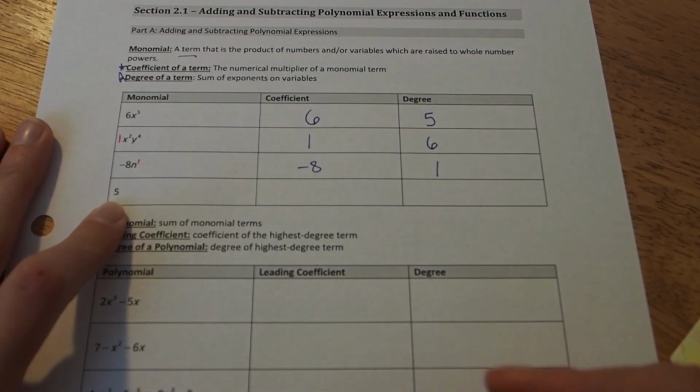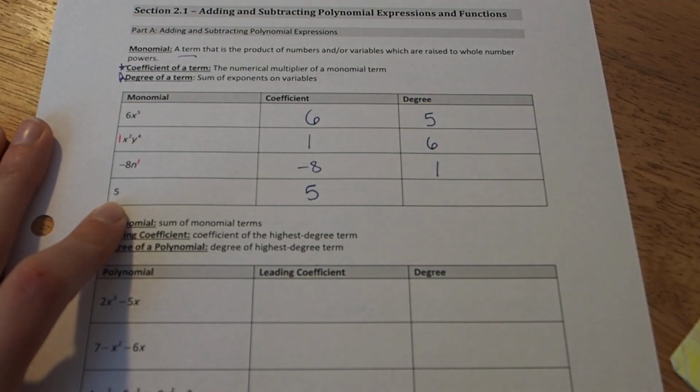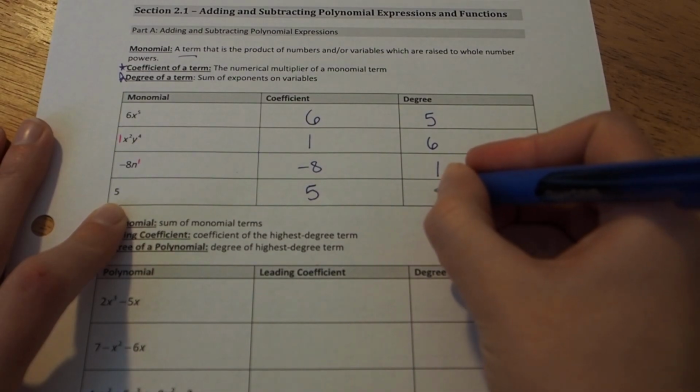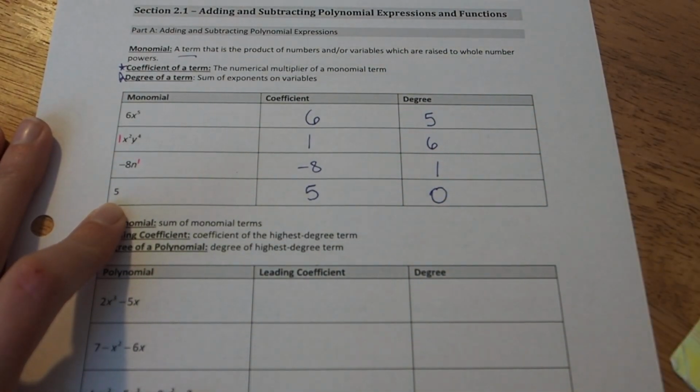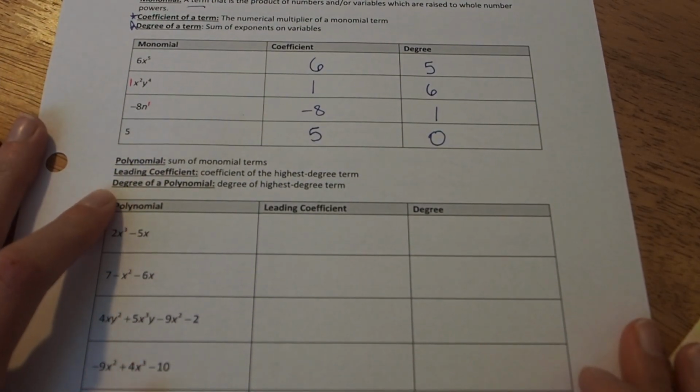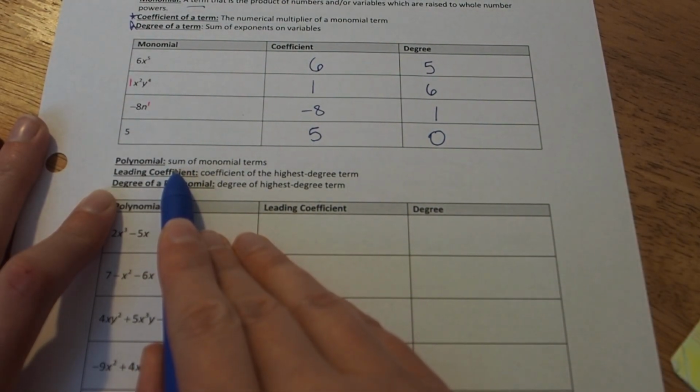And the last one, 5, the numeric component is the coefficient 5, and the degree, the number of variables that are present, must then be 0 since there are no variables. The degree of just a plain number, a constant, is going to be 0. Okay. A few more definitions. A polynomial is a sum or difference of monomial terms.